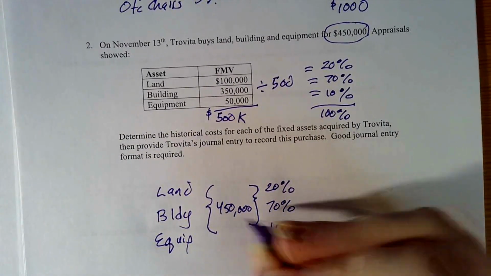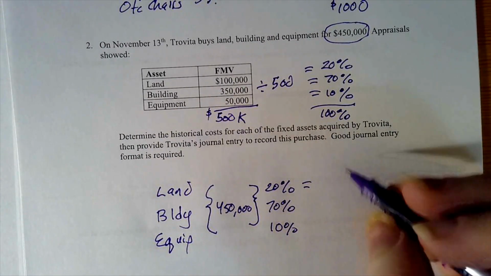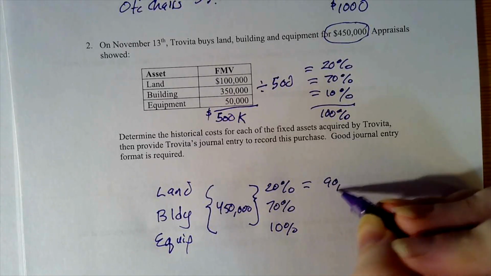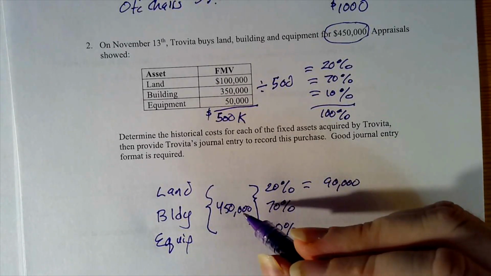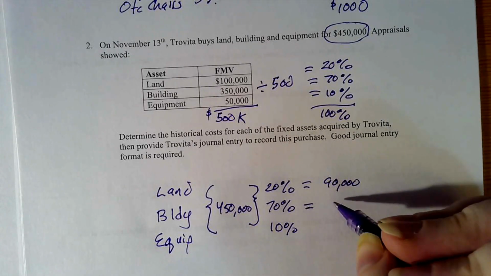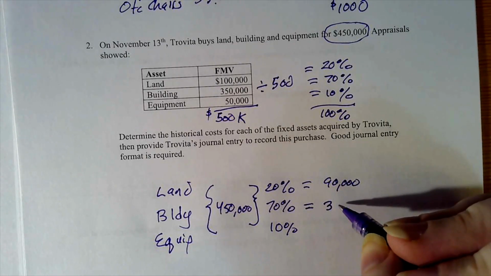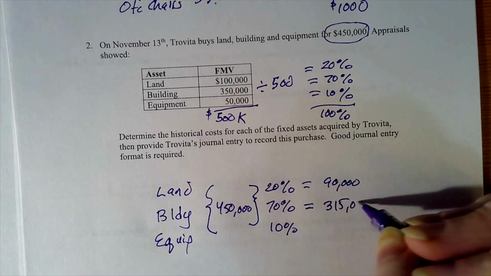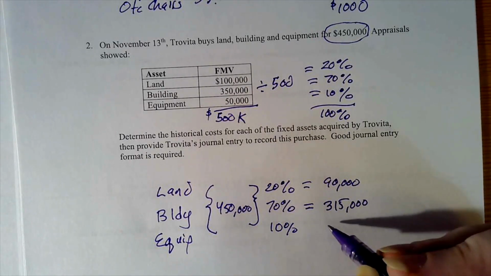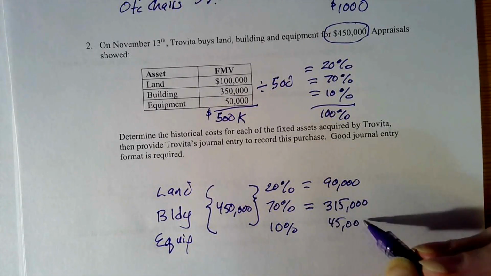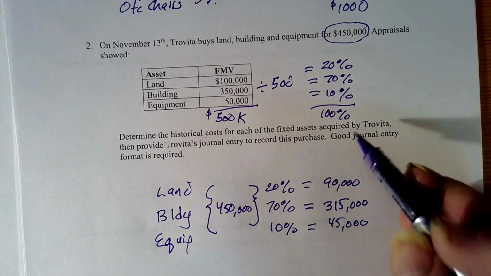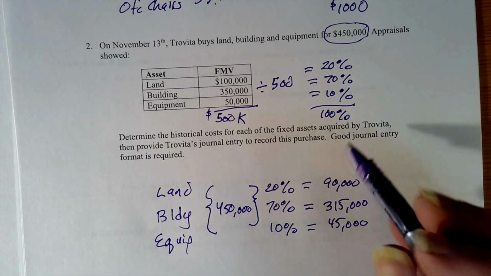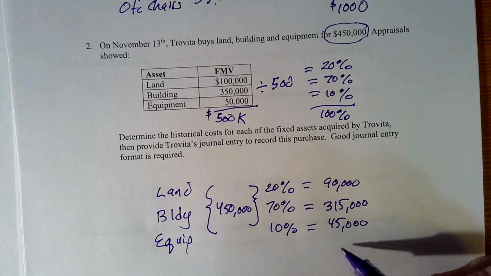So if I multiply 450 times 20%, that's going to be 90,000. If I multiply 450 times 70%, that's going to be 315,000. And 10% of 450,000 is 45,000. And again, just like the percentages have to add up to 100%, this has to equal the 450,000, right?